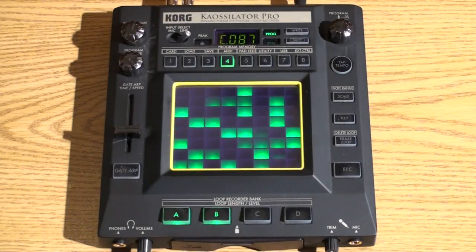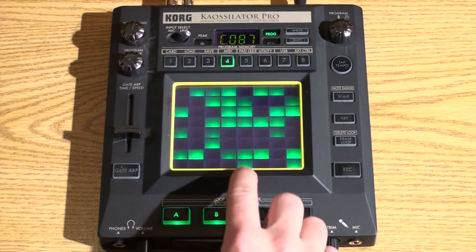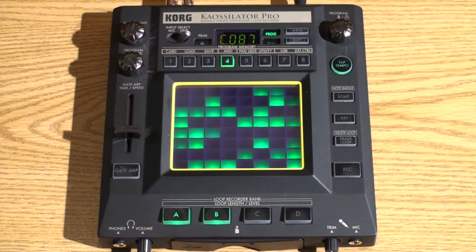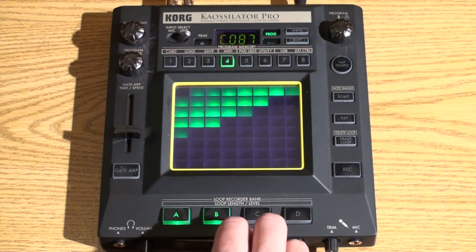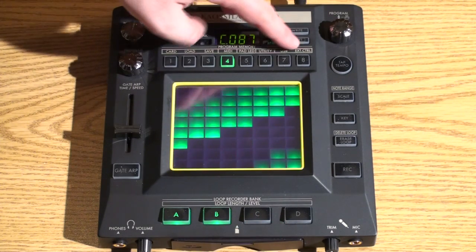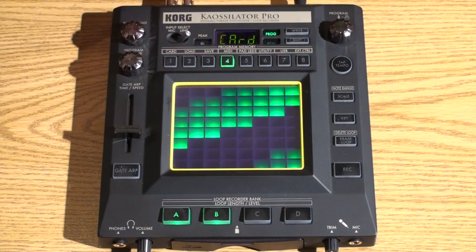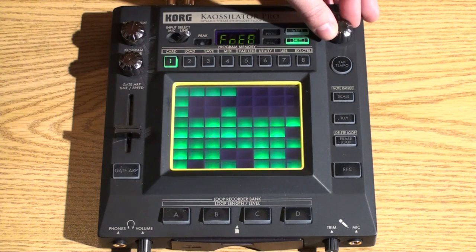Now let's say it's time to save our masterpiece. You can do so using an SD card, just like this one. Before you use an SD card in your KAOSSILATOR Pro, you have to make sure that it's formatted. So if you hold down the Shift and press button number 1, which says card just on top of it, you can actually choose to format it right here.